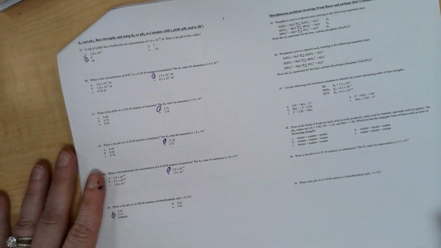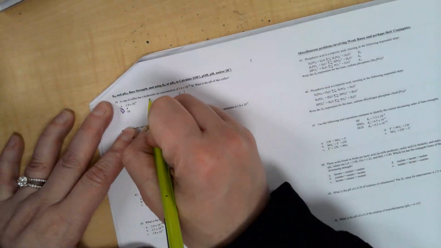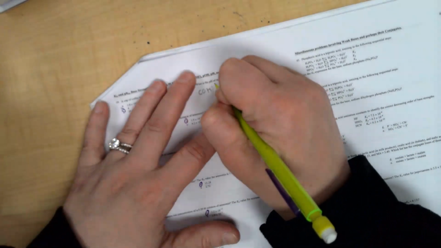So just look at the numbers, and this is just to give you some pointers to try these on your own. Okay. So number 39, a cup of coffee has a hydroxide ion concentration of blah, blah, blah. What's the pH? So it's giving you an OH concentration here.